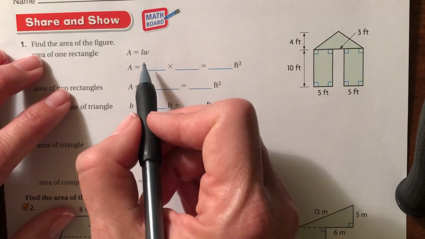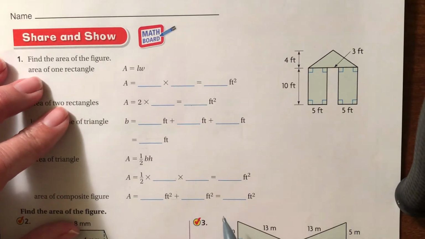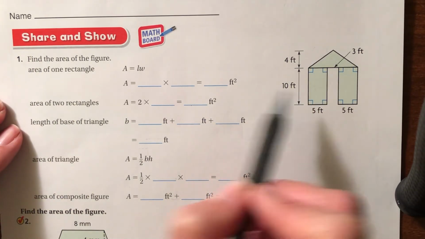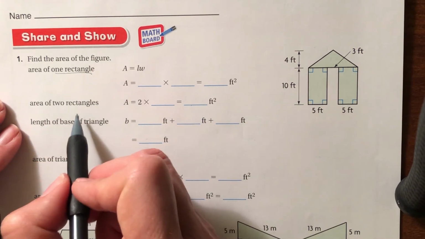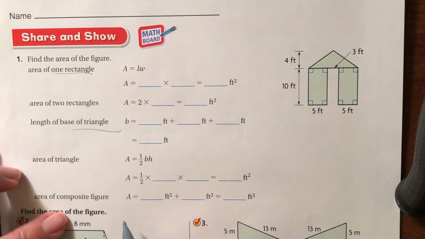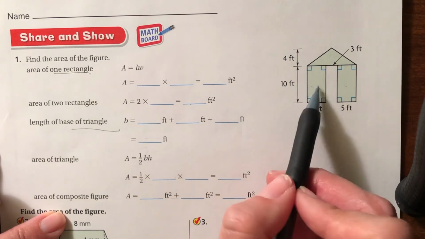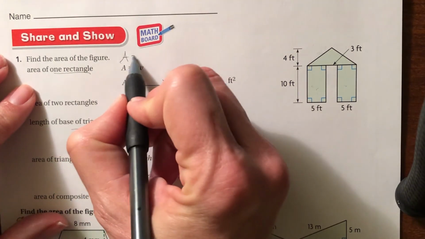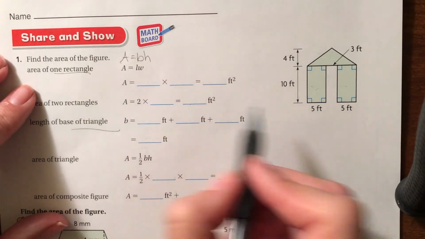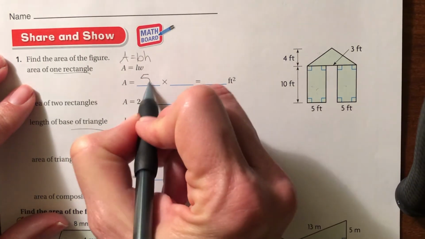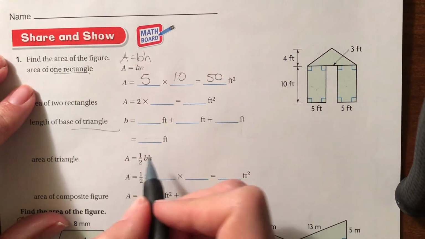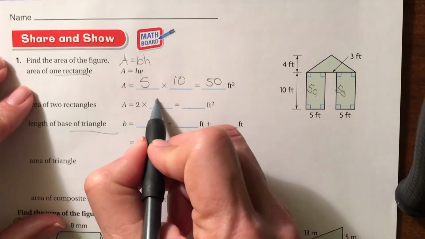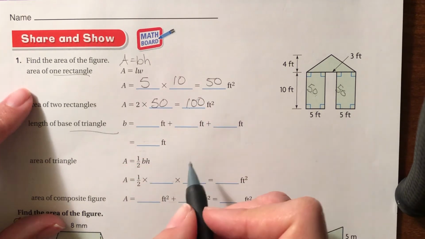Okay, area equals length times width. So let's see, what are they having us do? So here's our composite figure. They're having us figure out the rectangle, triangle. So we just have 2 rectangles and a triangle, that's it. Okay, so same as area equals base times height. Area equals 5 times 10, which is 50. So this is 50, but there's 2 of them. So 2 times 50 is 100.